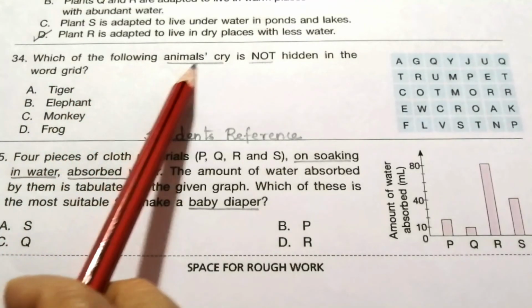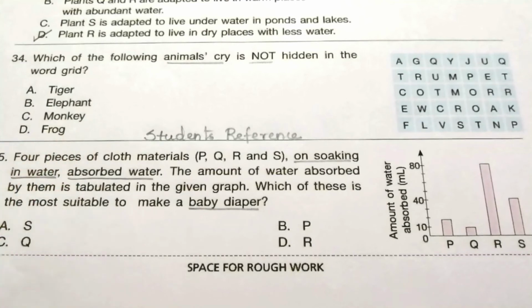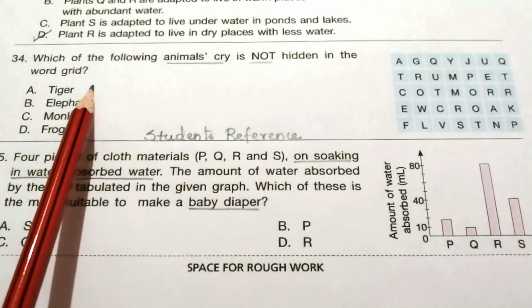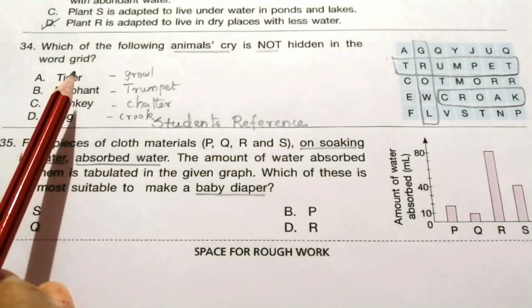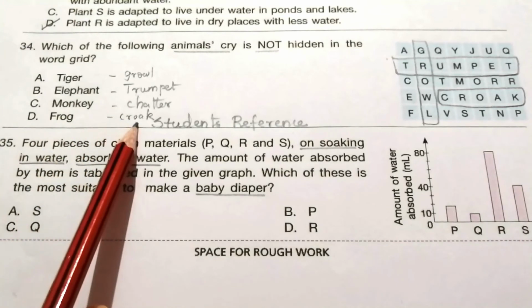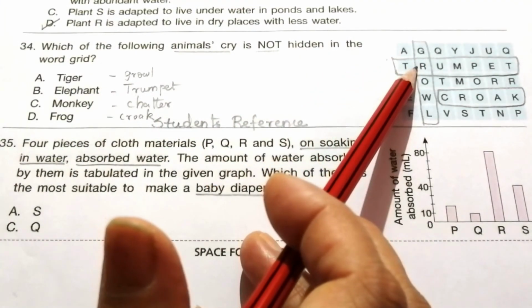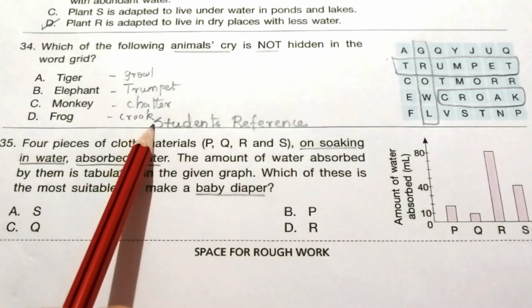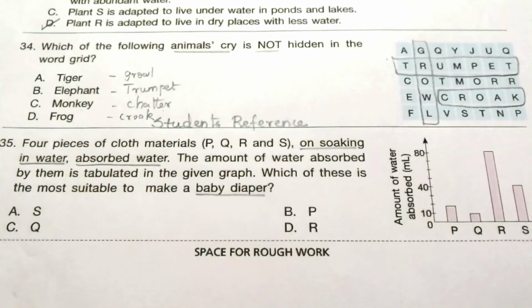34. Which of the following animals' cry is not hidden in the word grid? Tiger, elephant, monkey, frog. First, you try to find out the animals' cry for the given four options. Then you find out the answer. So, the cry for tiger is growl, elephant is trumpet, monkey is chatter, frog is croak. So here growl is given in the grid and trumpet is given in the grid, croak is given in the grid. Monkey's cry chatter is not given. So the answer is C.